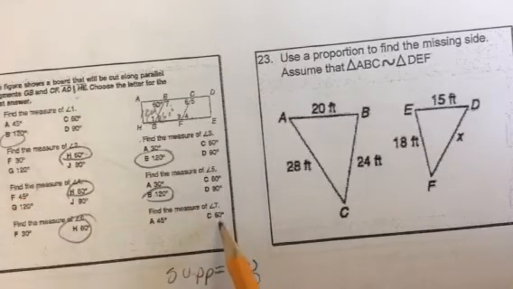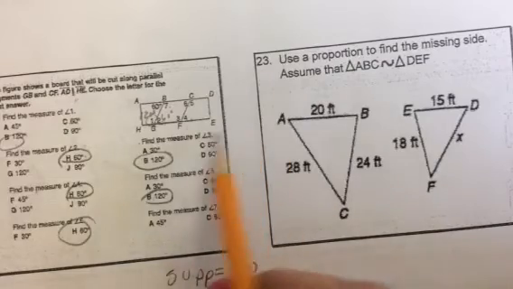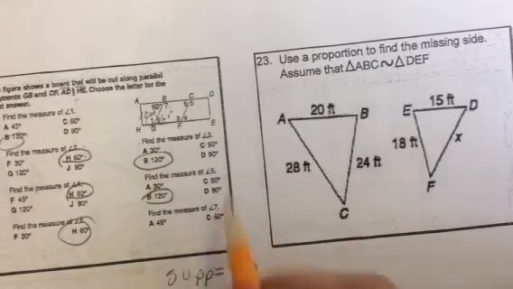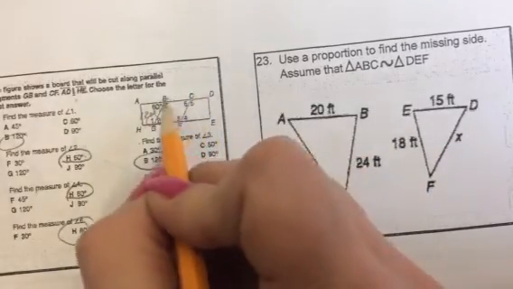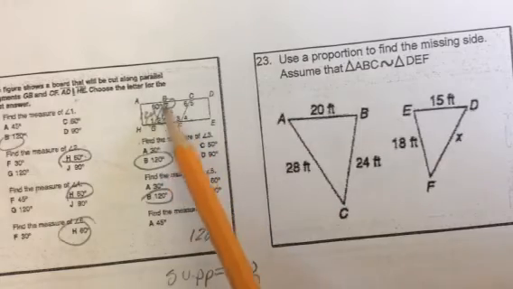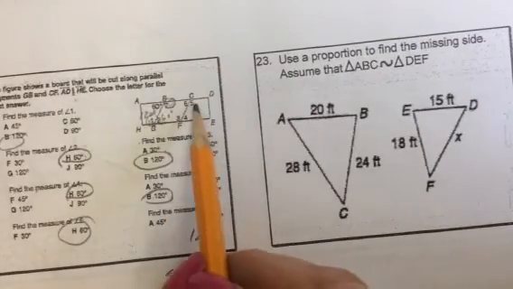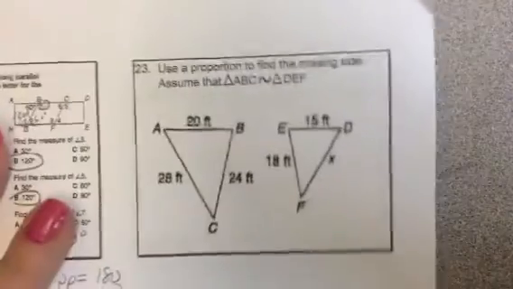And the last one is find the measure of angle 7. That one is also, wait a second, that one is going to be 120 right here, because these are alternate interior angles, and angle 7 is corresponding to angle 5, which makes it 120.